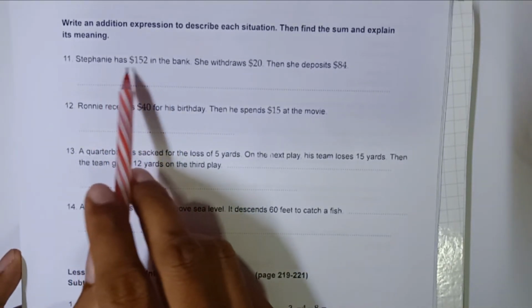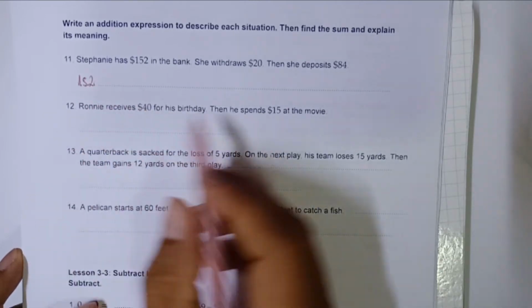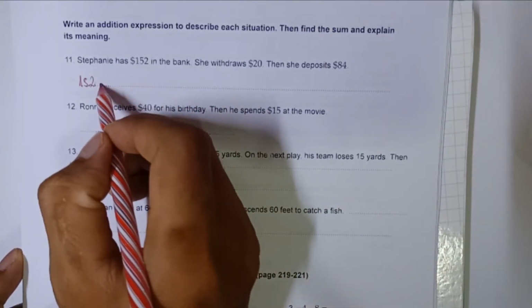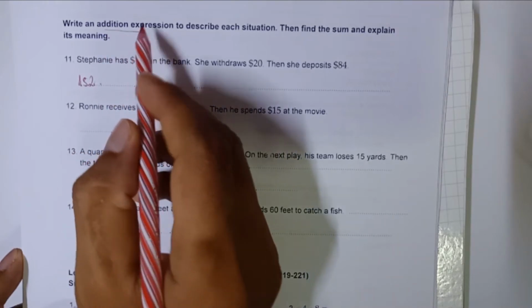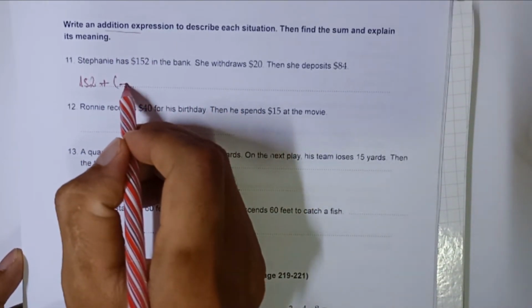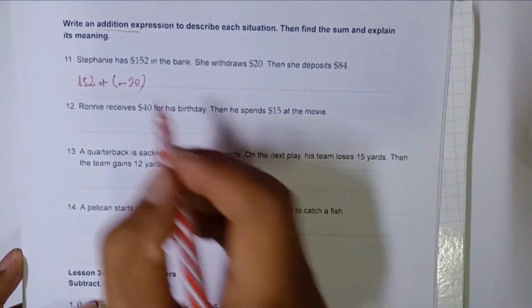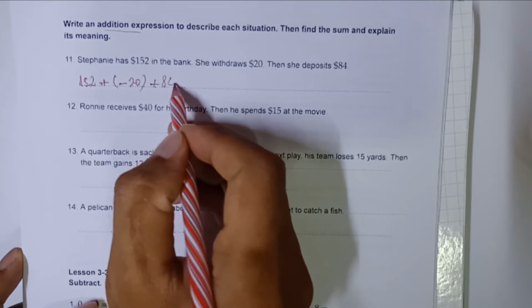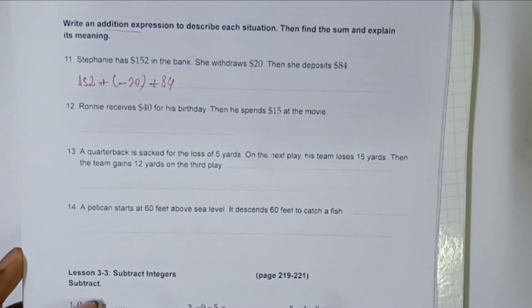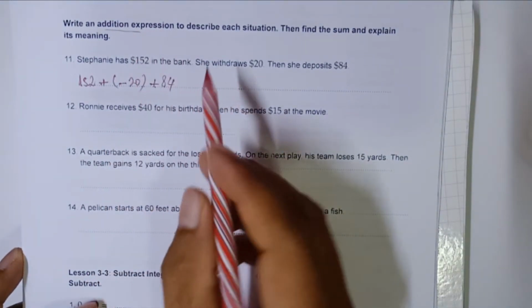Let me read first. She has $152, withdrew. So since this is an addition expression, you put plus, but since this is withdrew, so minus 20, and then deposit, so put back $84. So that's the first answer for the addition expression.